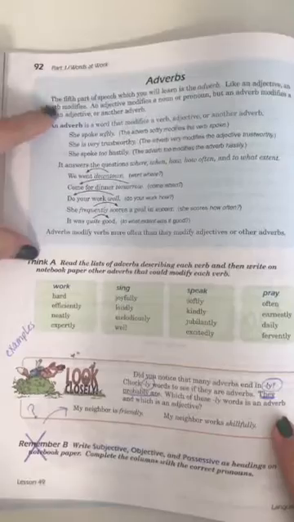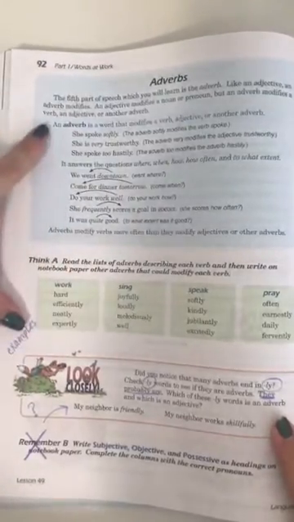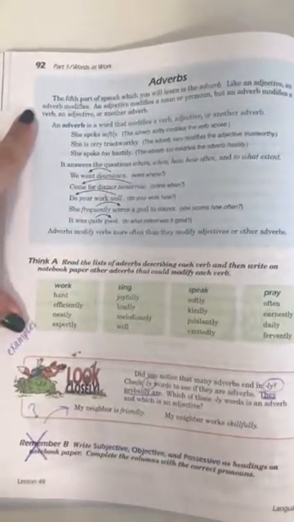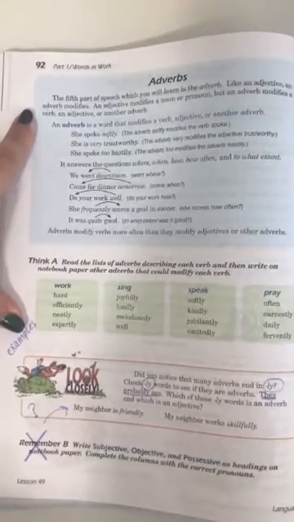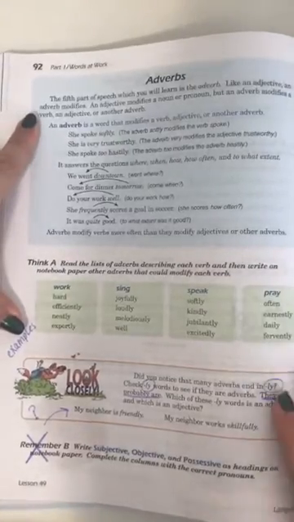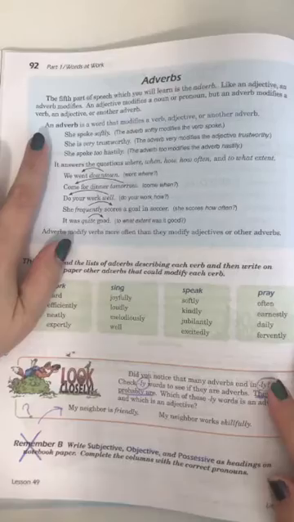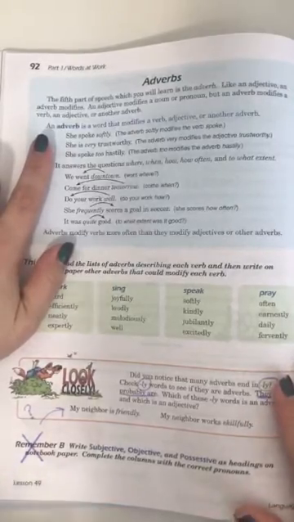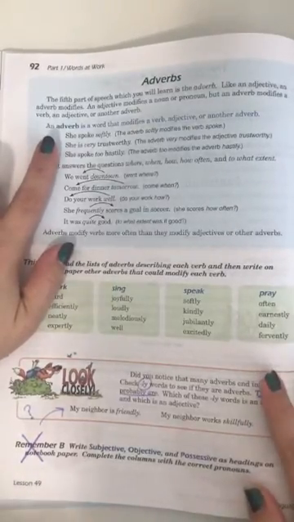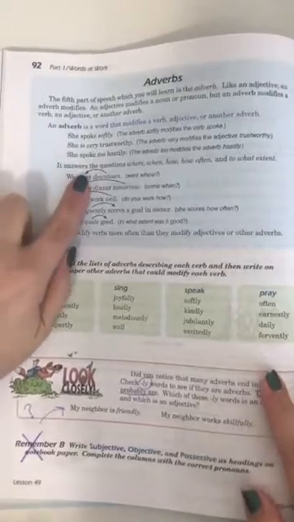So we're going to learn a little bit more about adverbs before we continue writing and learning about how to modify them. So here it says that an adverb is a word that modifies a verb, an adjective, or another adverb.